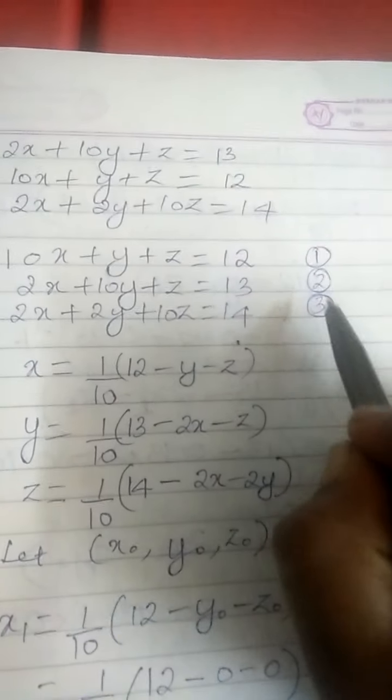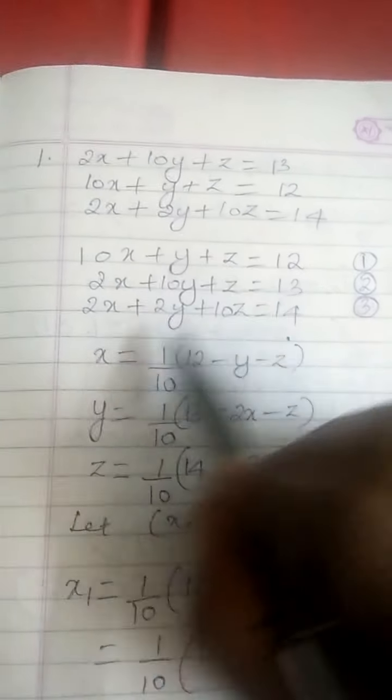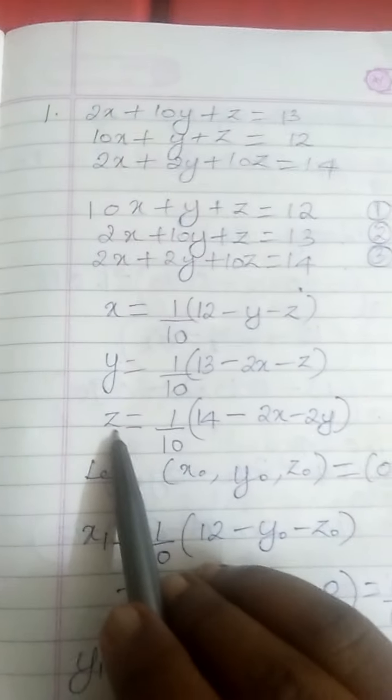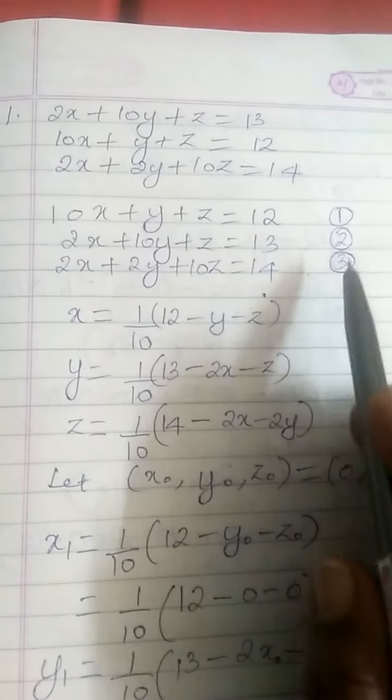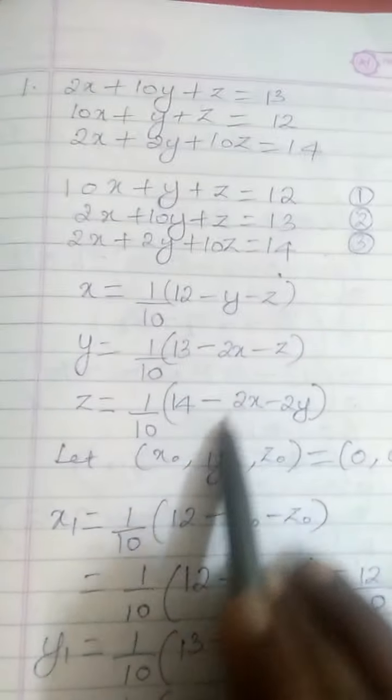Having written it in this form, we number the equations as 1, 2 and 3 respectively, and x, y, z values are written from equations 1, 2 and 3 respectively.